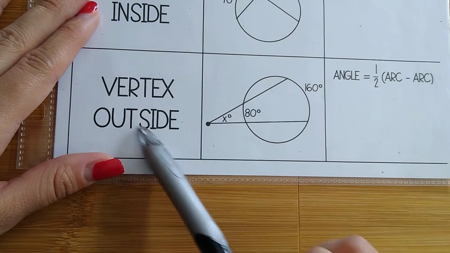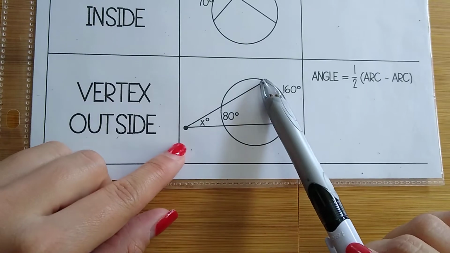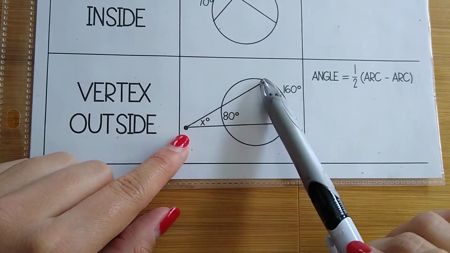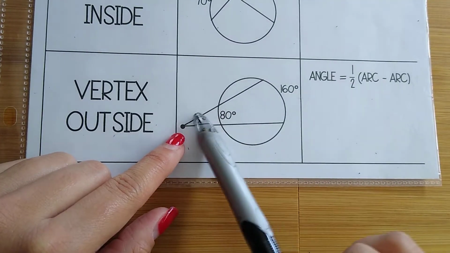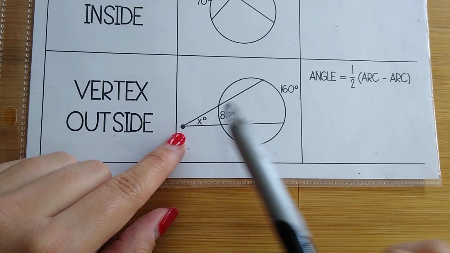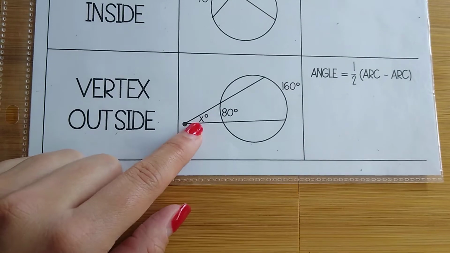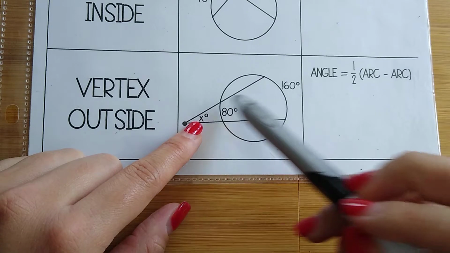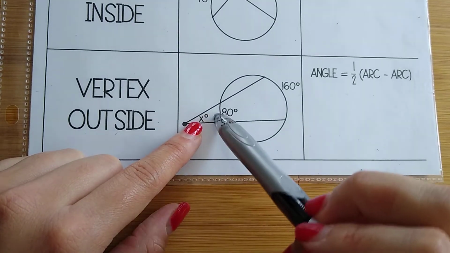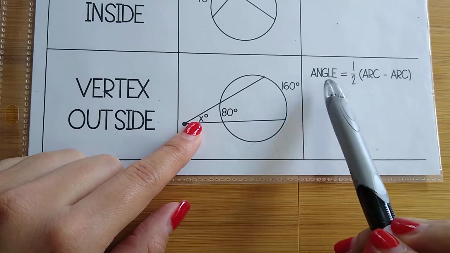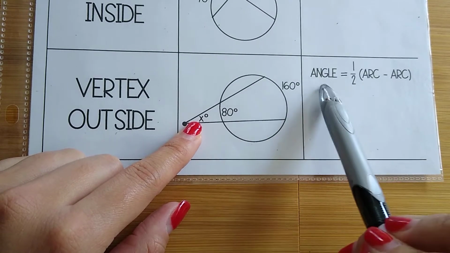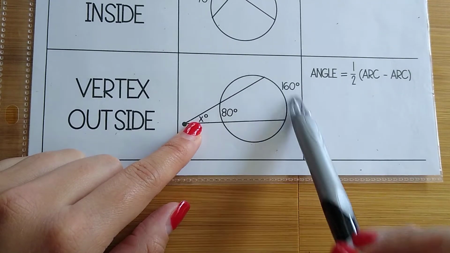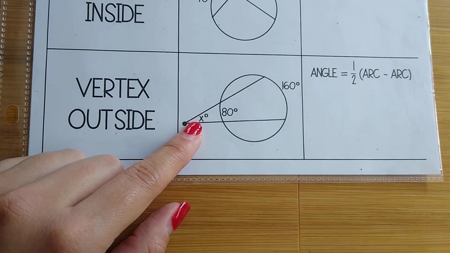Then we learned about when the vertex was outside. So we have these two secant lines, and they are on the outside. In order for us to figure out this angle here, we're going to take the difference of these two and divide by 2. And then this is the formula that they gave you. Angle equals 1/2 arc minus the other arc.